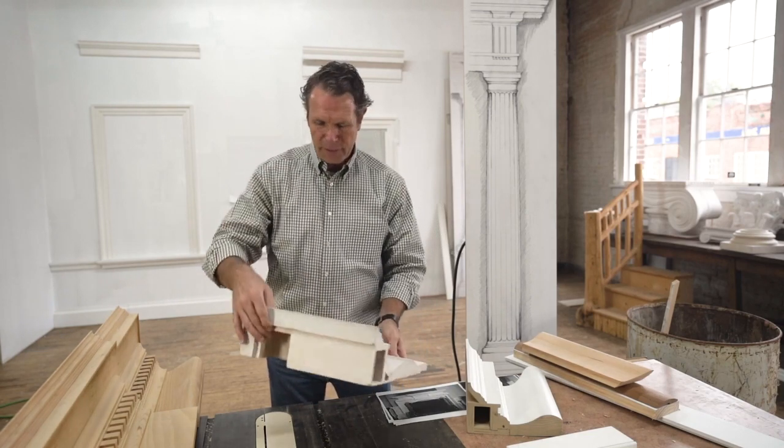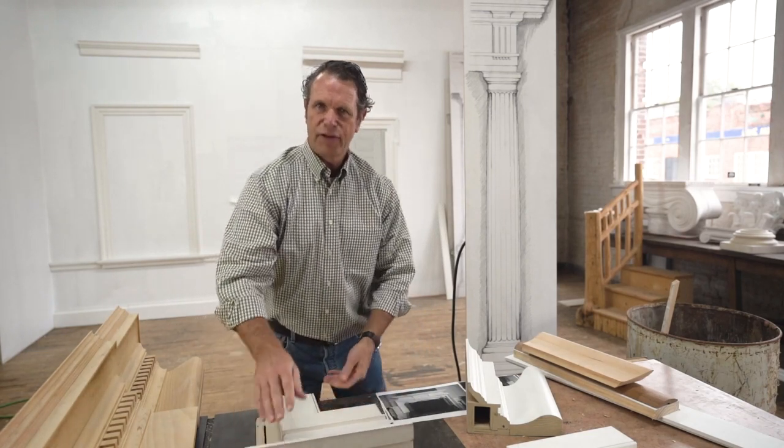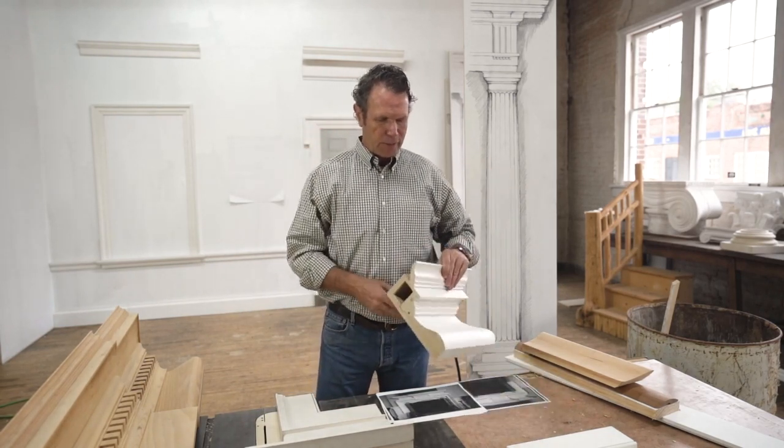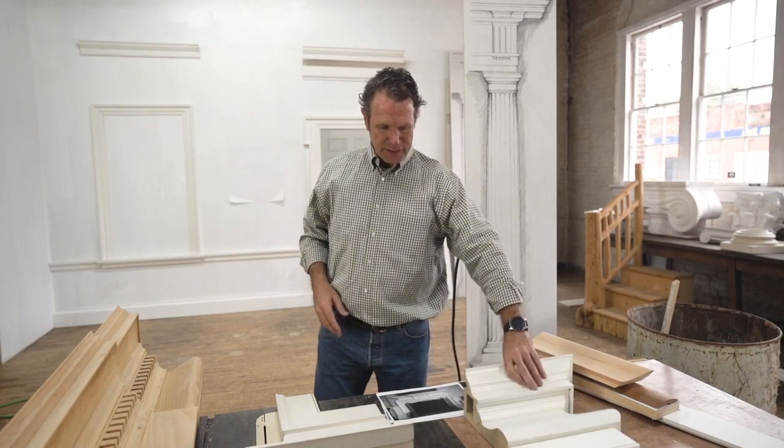The pulvinated frieze gives a little bit more life to the door opening. It looks like there's compression there. It looks like it's supporting something. So the pulvinated frieze is really pretty. The next piece is the cornice.